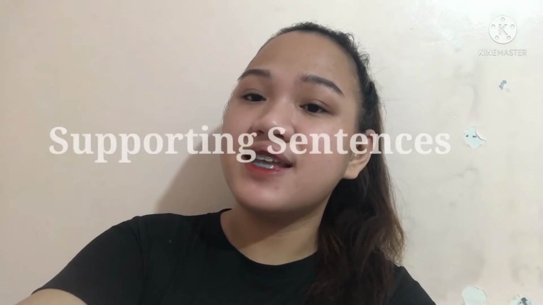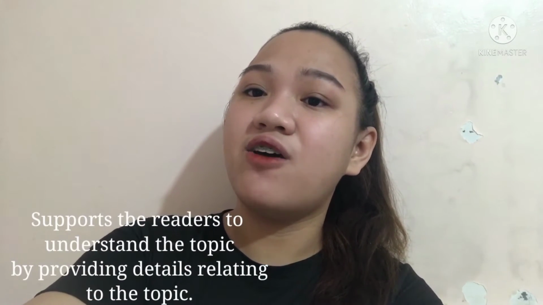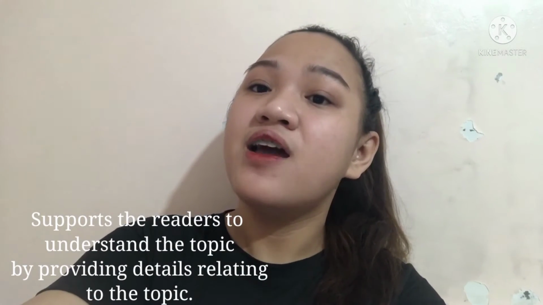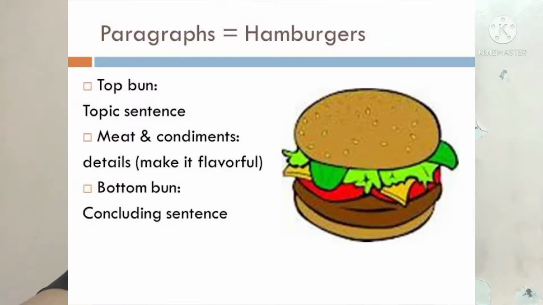A supporting sentence contains information that backs up the main notion or argument. Supporting sentences provide the facts to help the readers understand the main idea, or evidence to back up a claim. Supporting sentences come after the topic sentence and before the concluding sentence or transition in a paragraph.